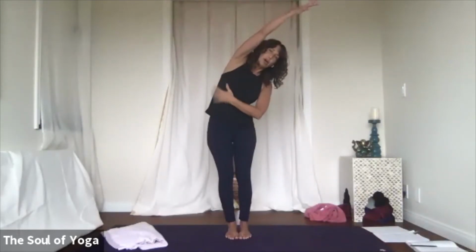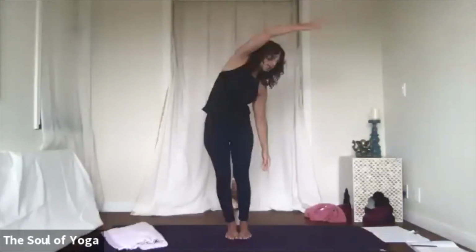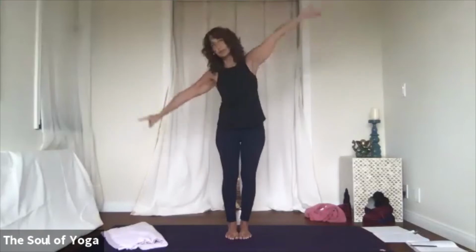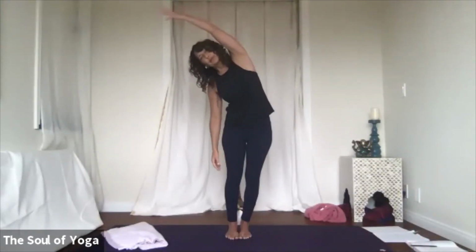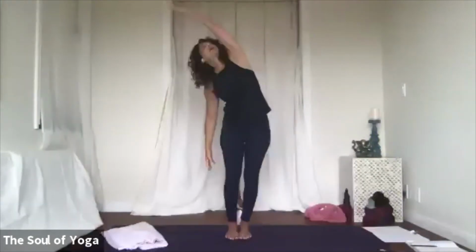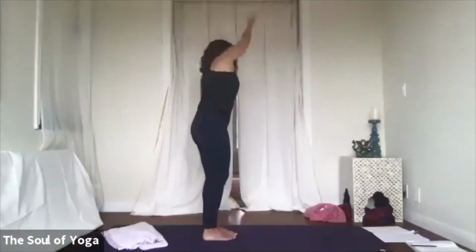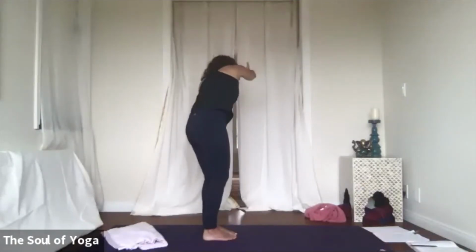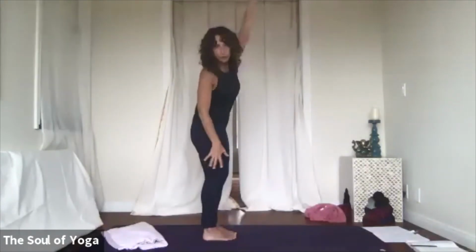Lateral bend for the upper ribs. Inhale, or the mid ribs, I should say. Exhale, switch sides. And continue that. You might change up your breathing pattern, see what happens. You might change up your movement. Maybe there's a little more roll in or a little more roll out. Play around with it.